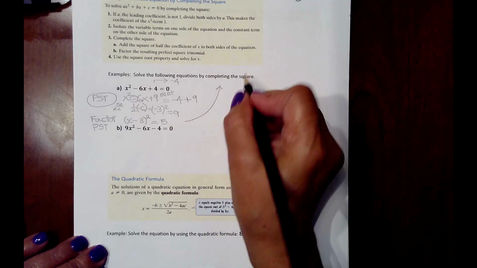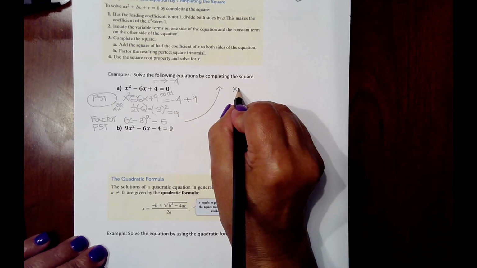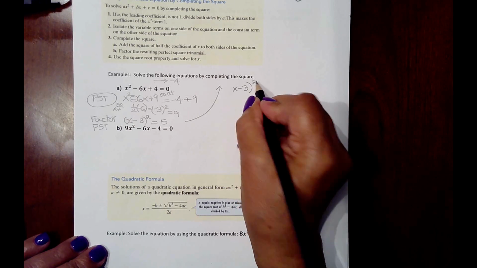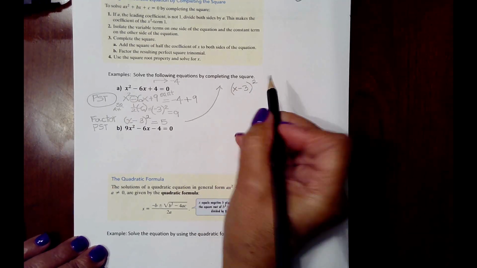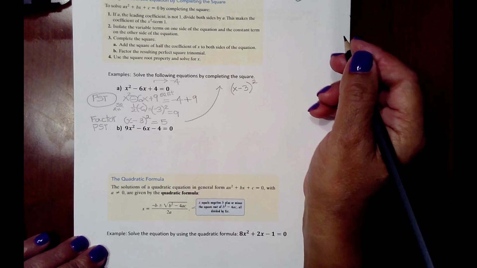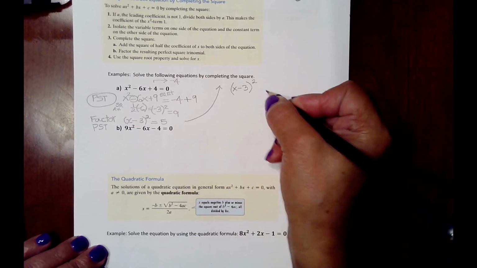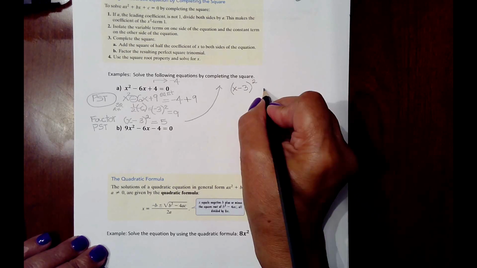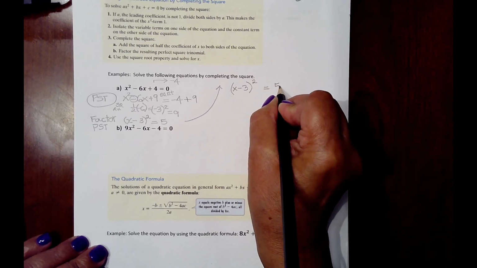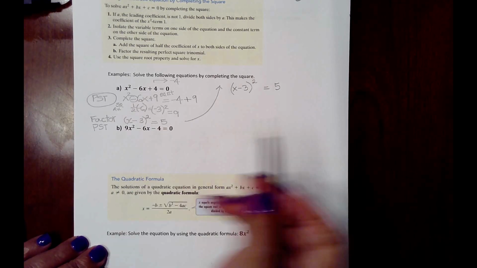So at this point, I have (x minus 3) squared. So this becomes like the previous problem where you had an entire binomial with a square on it. But it's nice and clean. It doesn't have any multipliers. It doesn't have any additional things being added or subtracted. So you are ready to go into that square root property. And we had a 5 on the right.